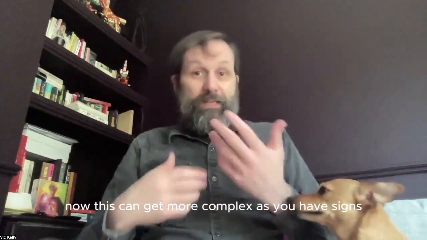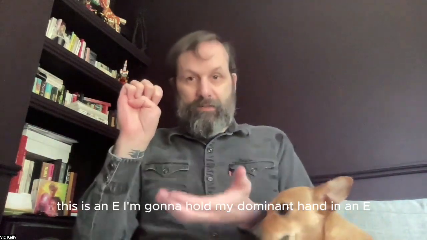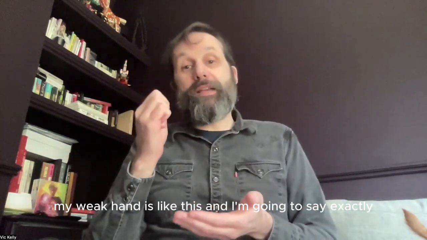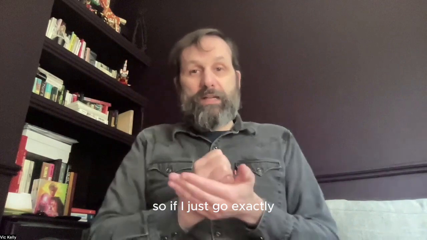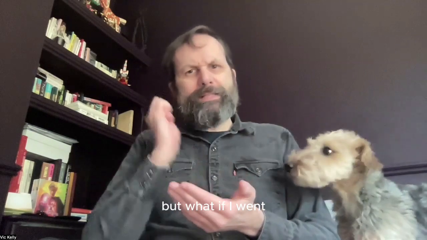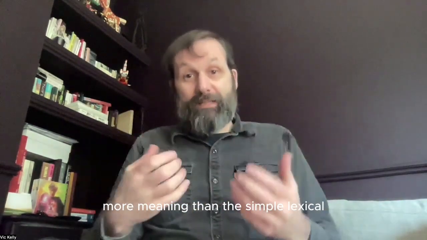Now, this can get more complex as you have signs like, for example, this is an E. I'm going to hold my dominant hand in an E. My weak hand is like this. And I'm going to say exactly. So if I just go exactly, it's a short, sharp movement down to the hand. Exactly. But what if I went, or what if I was, so this movement now is conveying more meaning than the simple lexical exact or exactly.